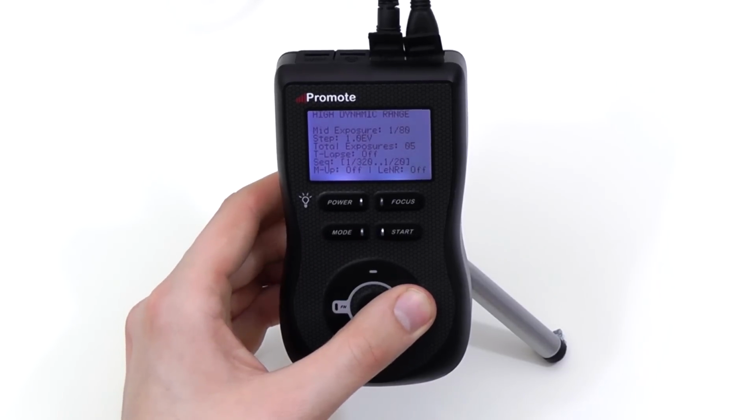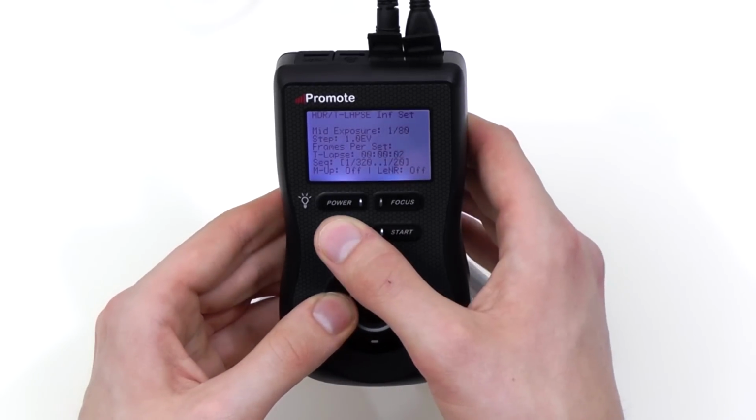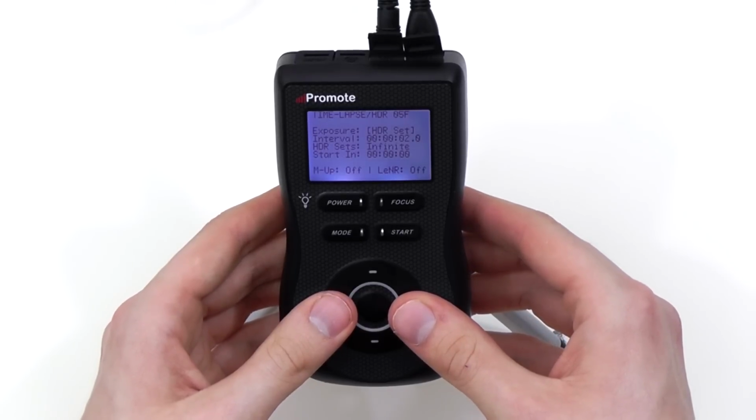Now enable the T-Lapse setting. The remote control will display the time-lapse interval that will be used to separate HDR sequences from each other. If you would like to change this interval, return to time-lapse mode screen. You can hold the left navigation button while pressing Mode button to return to the time-lapse mode screen from the high dynamic range mode.